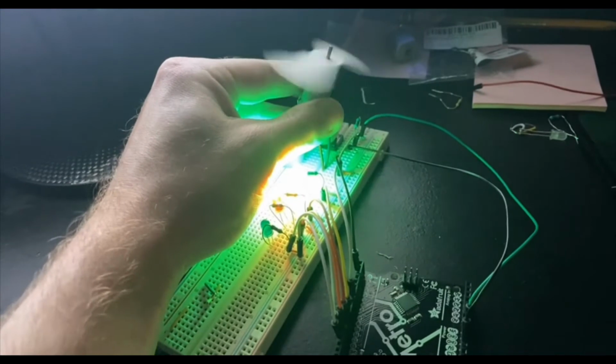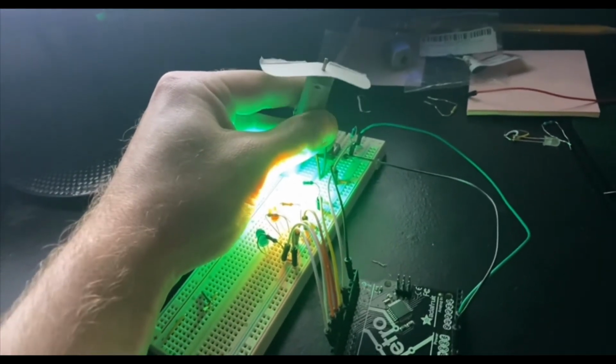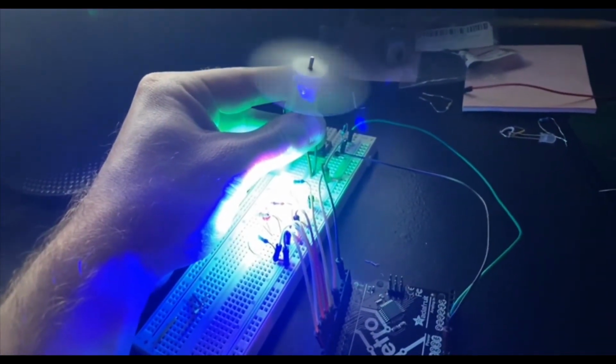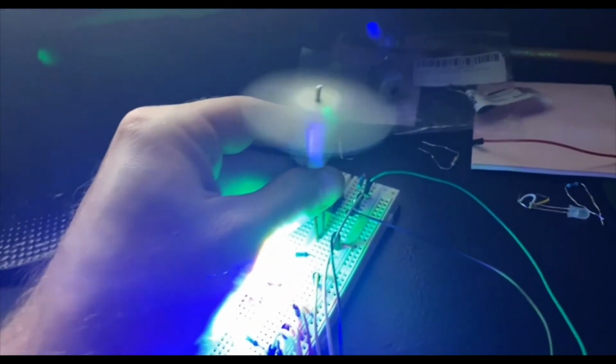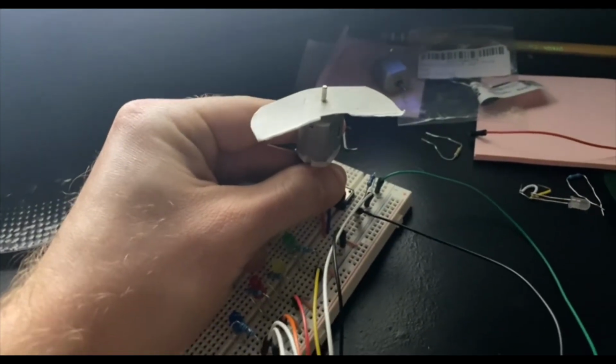And our fourth button press turns on the blue light, which is our fourth LED, and it makes our motor turn on full power once again. With our fifth button press, turning the whole system off.